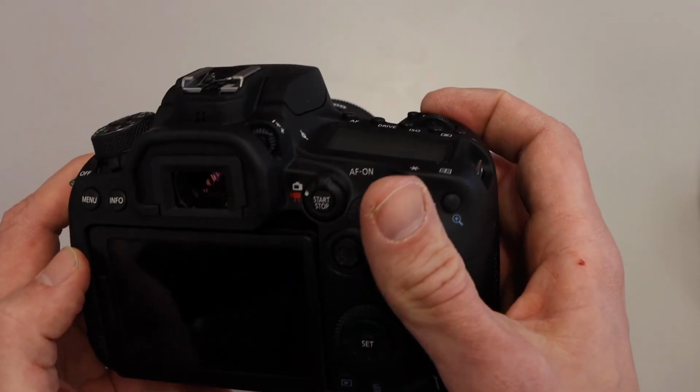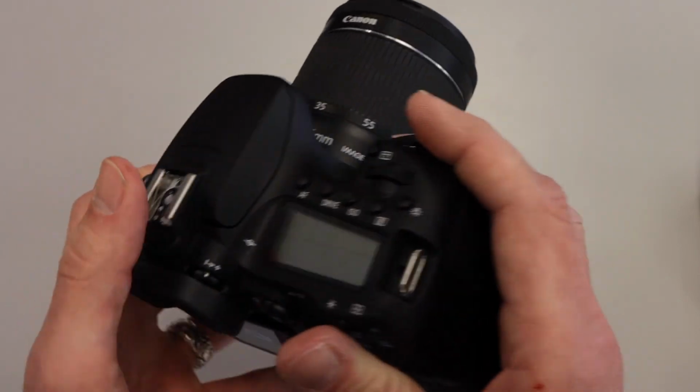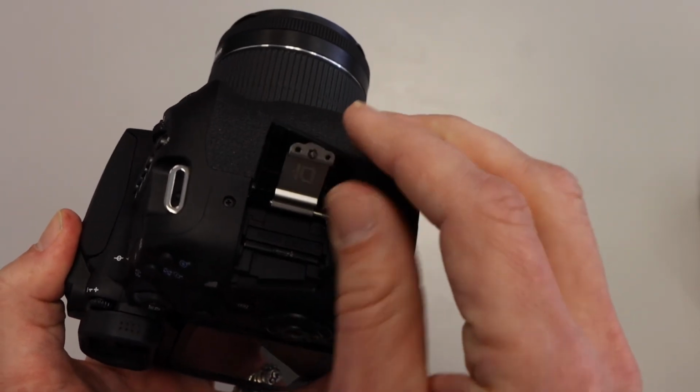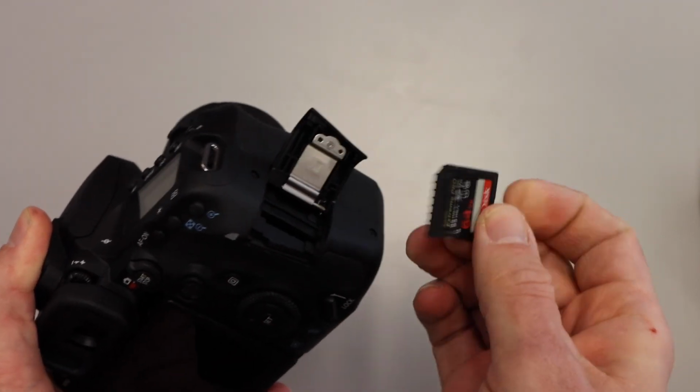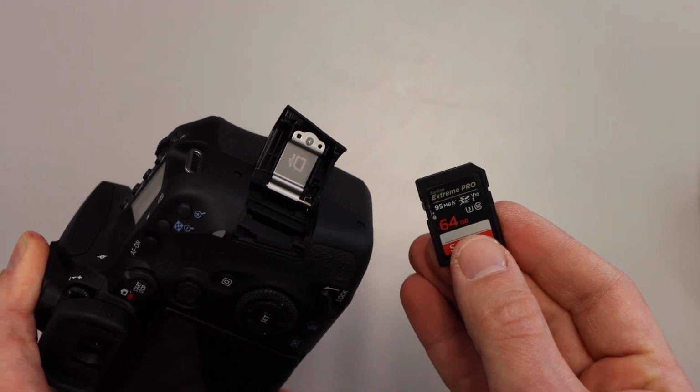Once you are ready to transfer your work to your computer, simply turn the camera off, open the memory card door on the right side of the camera, push the SD card until it clicks, and remove it carefully. You are now ready to begin your editing process.